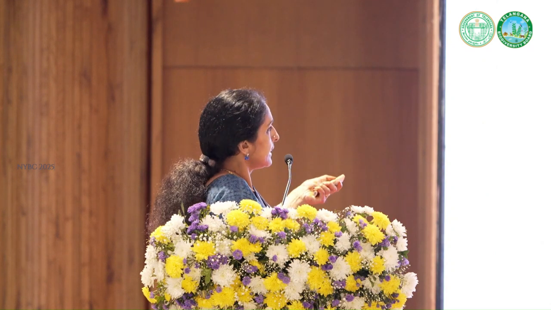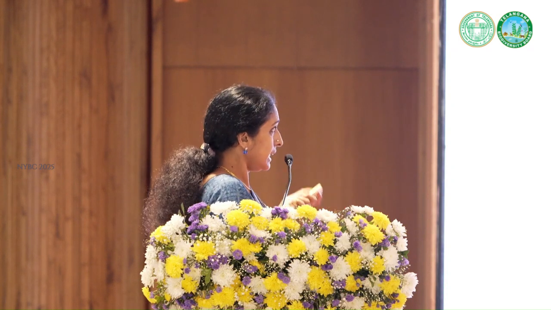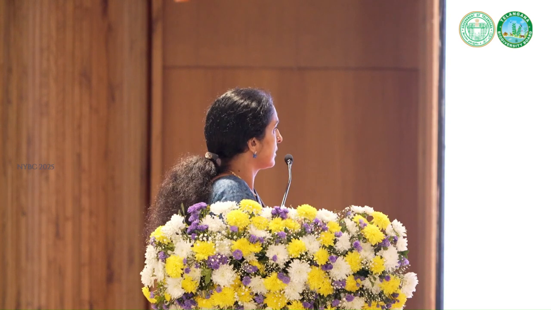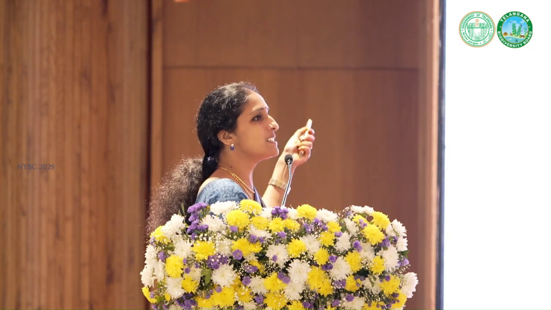Now, when I compare globally, what is the percentage of use of DSI by India? India uses 6% of the digital sequence information in the databases globally. But actually, we submit only 3.46% to the database.